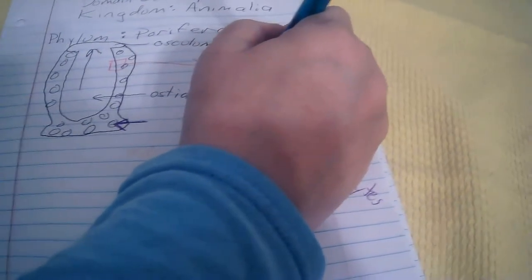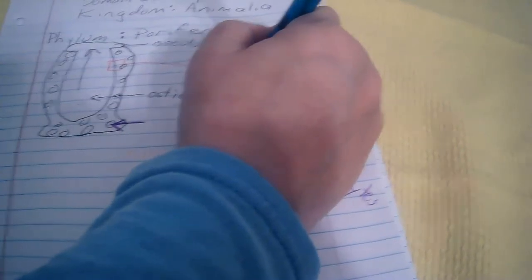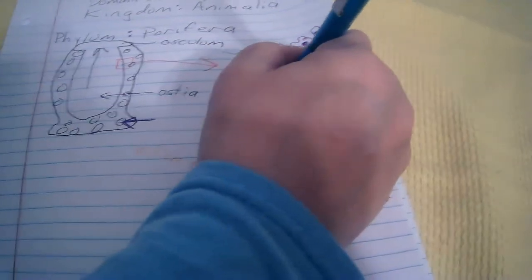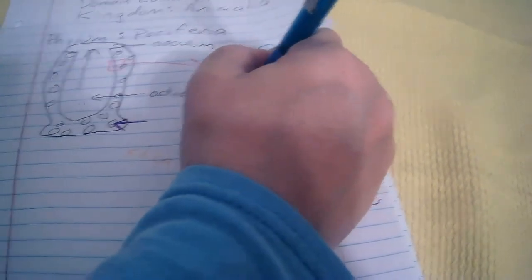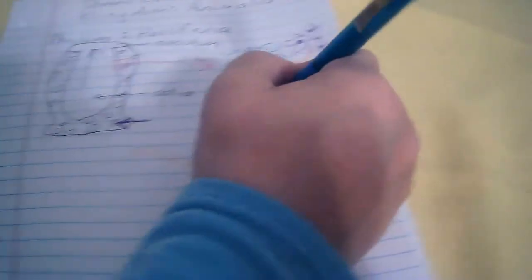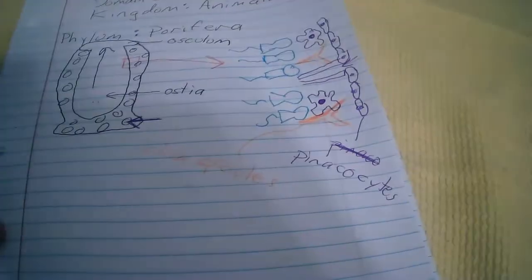They're going to form this hole. I didn't mean to close that circle in. These in blue are called the choanocytes.